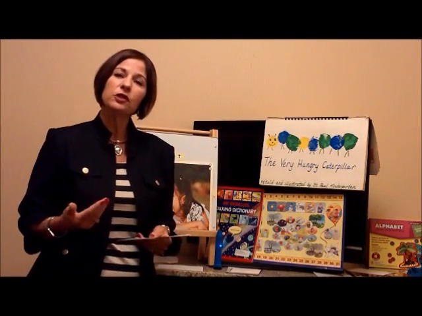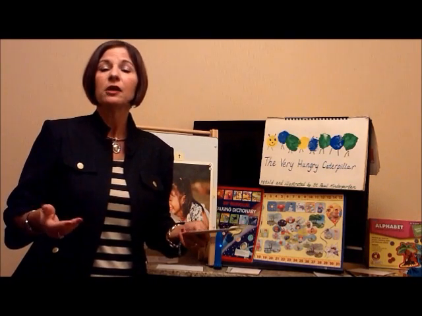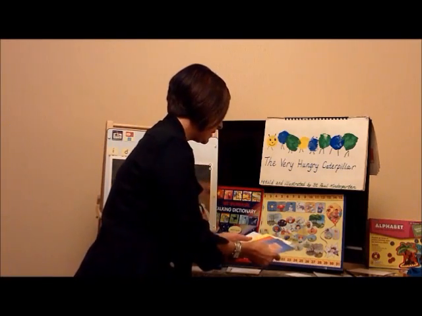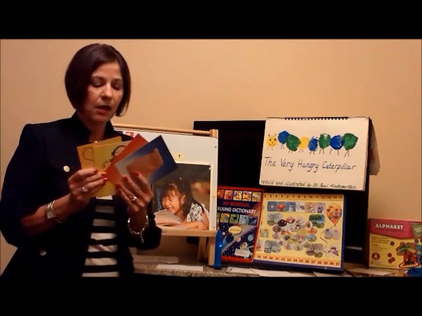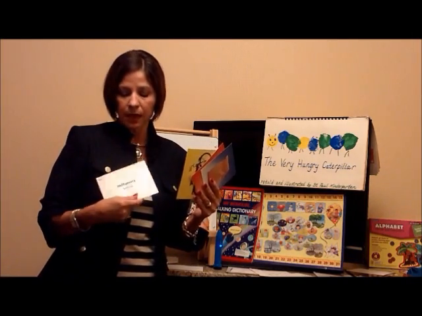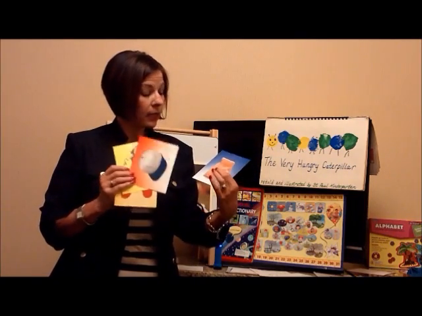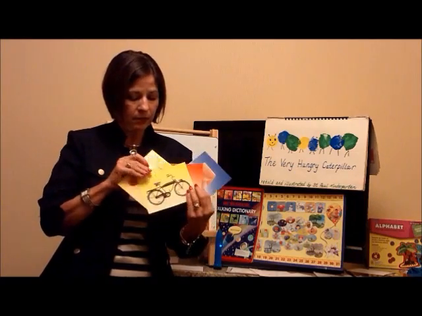Let's look at some ways we can use the talking pen to support children's oral language development, particularly those children who are English language learners. In this activity, I've selected a variety of picture cards. The ones I've selected happen to be bilingual picture cards, so they have the word in Spanish. These happen to be Spanish and English on the back.